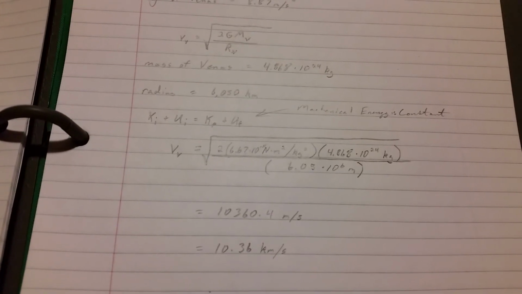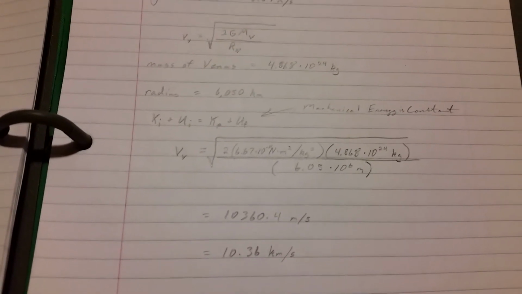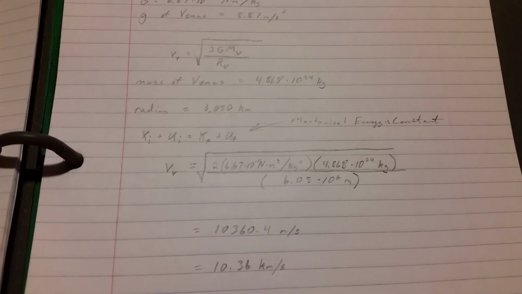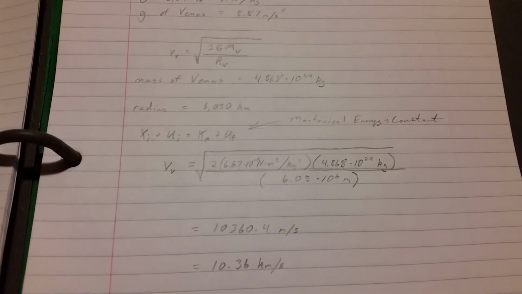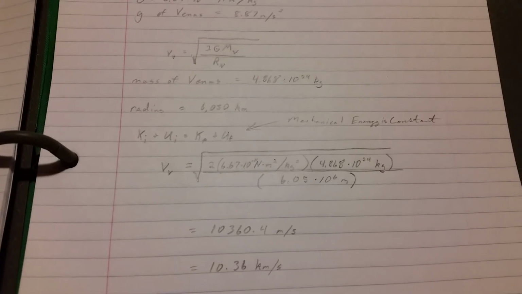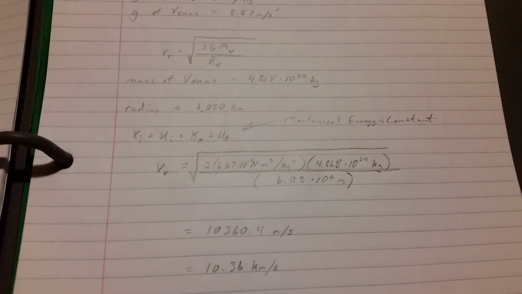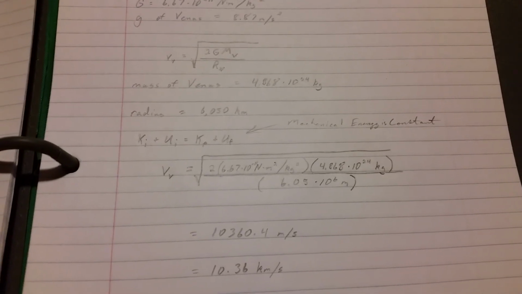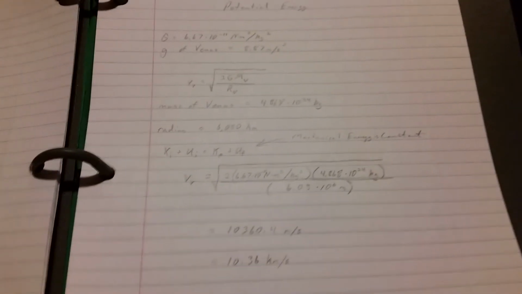I guess it's got to be that the kinetic energy is increasing as the gravitational potential energy is decreasing, because it's getting further away every second. Yeah, I believe that's right. All right.